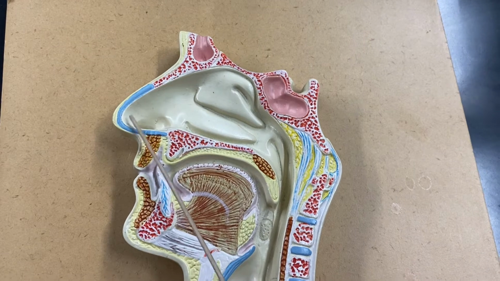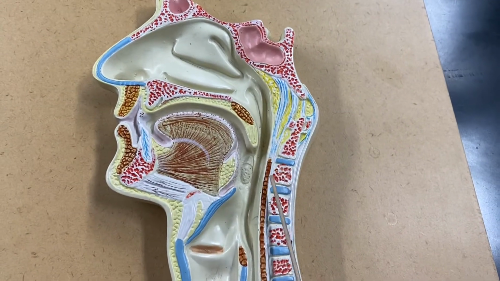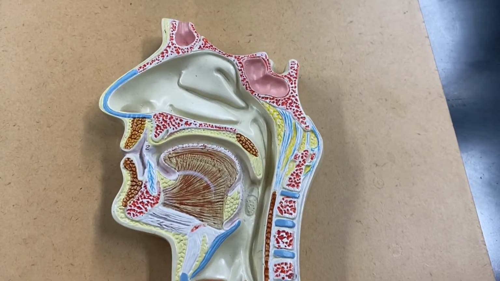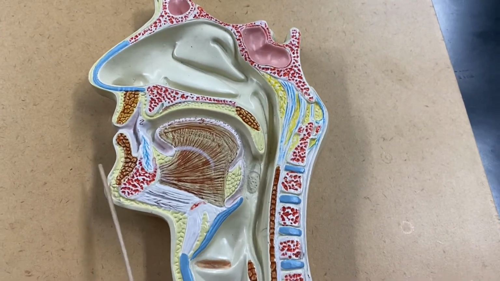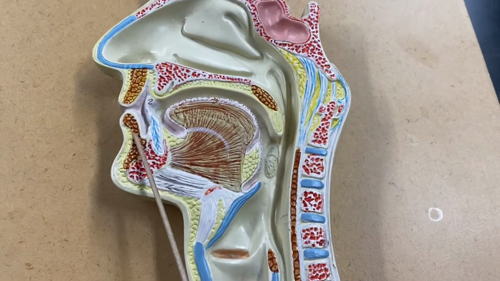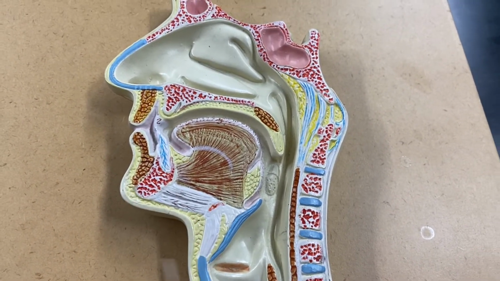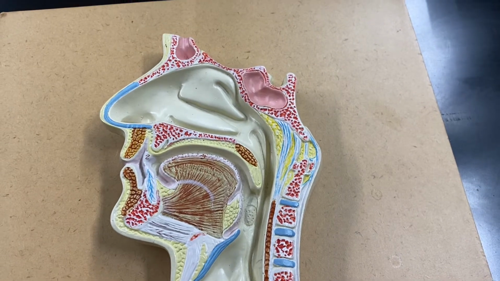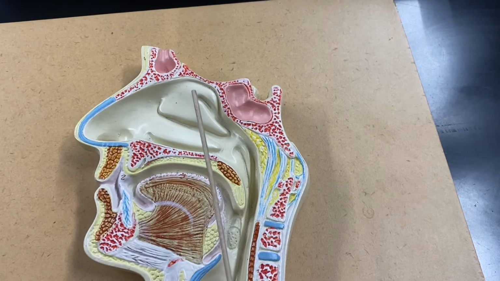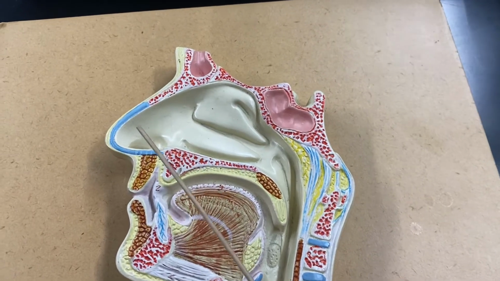Blue structures represent cartilages, right? And of course the covering is your skin, and the yellow part represents subcutaneous fat. Okay, so let's go ahead and begin.